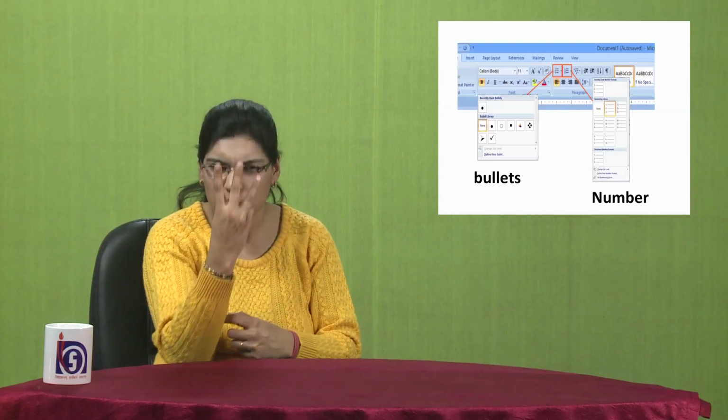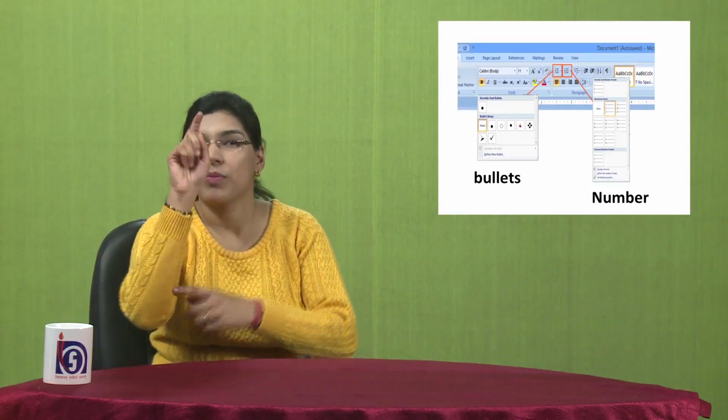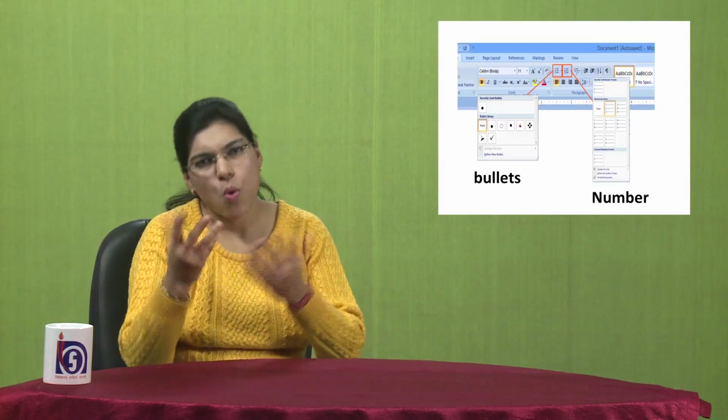Bullets and numbers. You can select if you want numbers for your points under titles or if you want bullets. You can choose either. First you select and then drag it further and choose what you want.